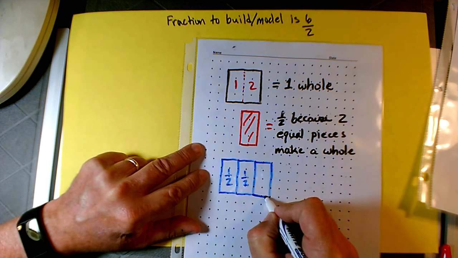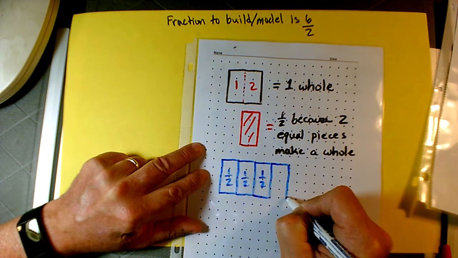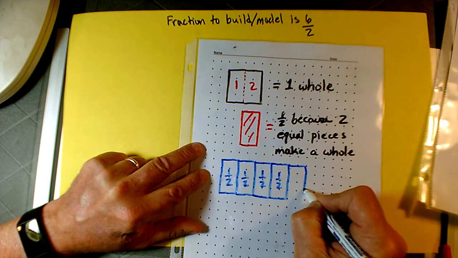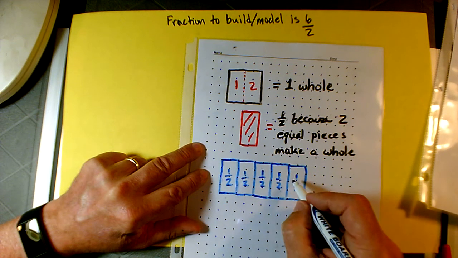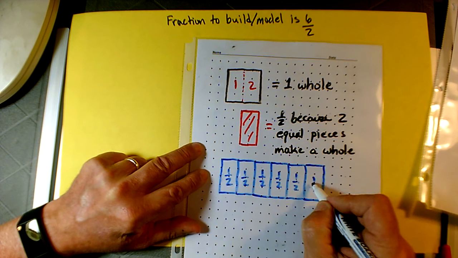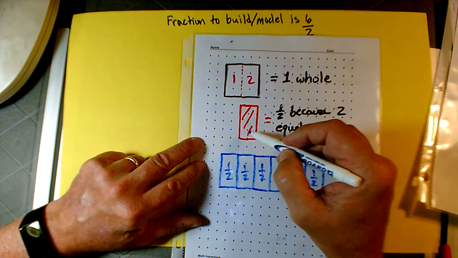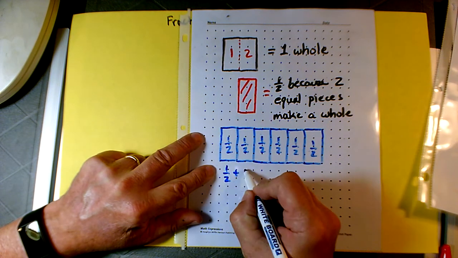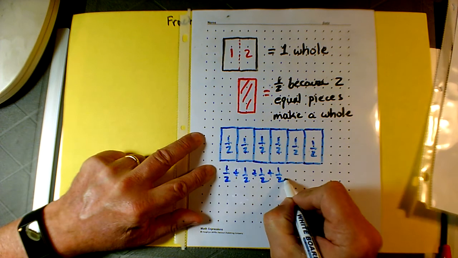Here's another 1/2. And we have to do this 6 times. That's 1, 2, 3, 4, 5. I need one more. So there's another 1/2. And notice that each of these halves is the same size as this half right here. And so now this is 1/2 plus 1/2 plus 1/2. You get the idea.